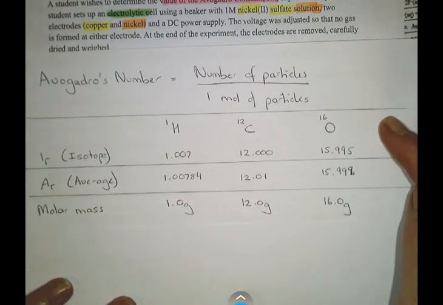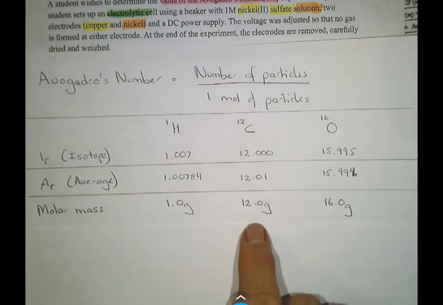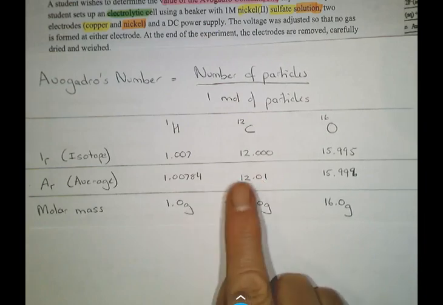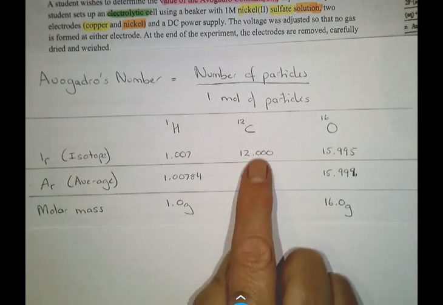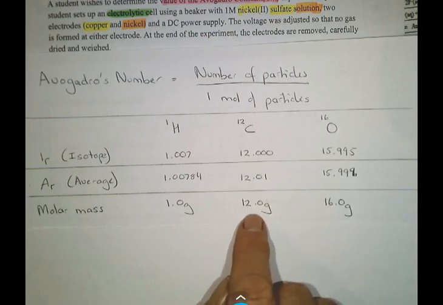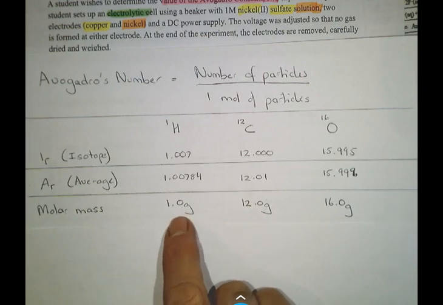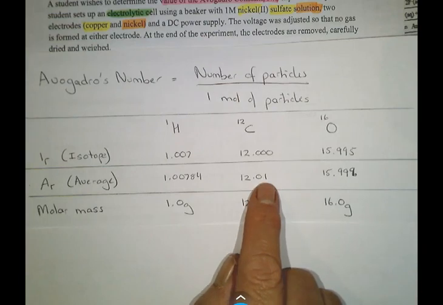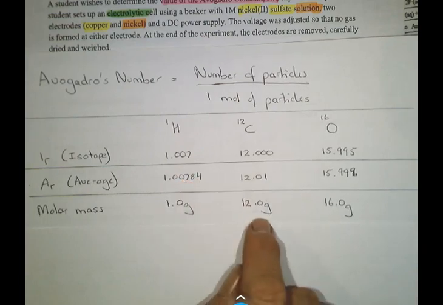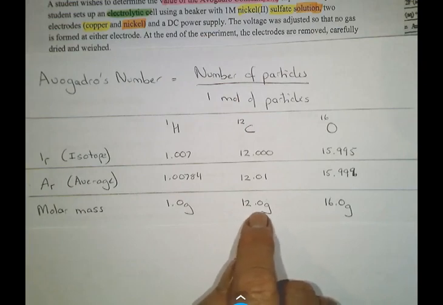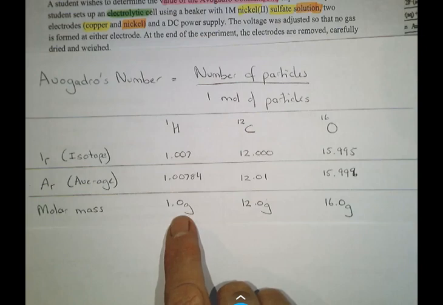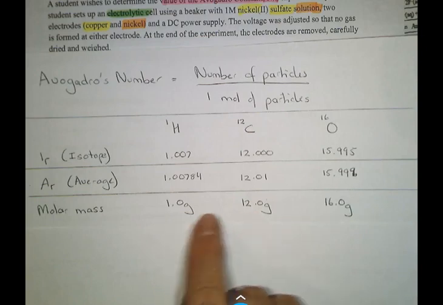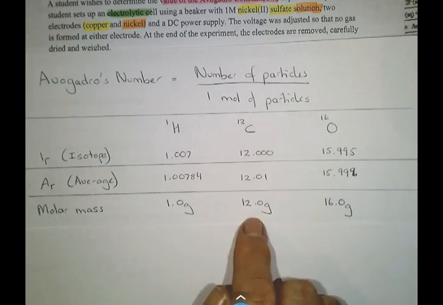So we don't work with individual atoms, we work with a lot. They use these numbers because carbon was pretty much 12 times bigger than a hydrogen. If you weighed out a group and we called our group 12 grams, then the number of atoms in 12 grams would be the same as the number of atoms in 1 gram of hydrogen, because each individual carbon is roughly 12 times bigger than each individual hydrogen. So a group of carbon atoms that weighed 12 grams would have the same number of atoms in it as a group of hydrogen atoms that weighed 1 gram. So this is a relationship between the mass and the mole of atoms.